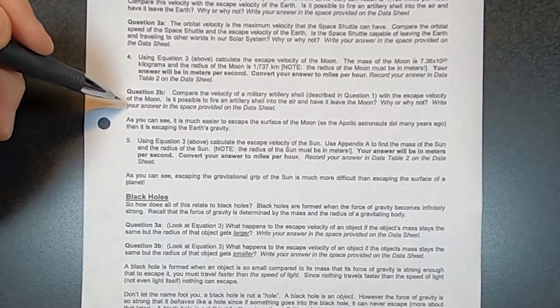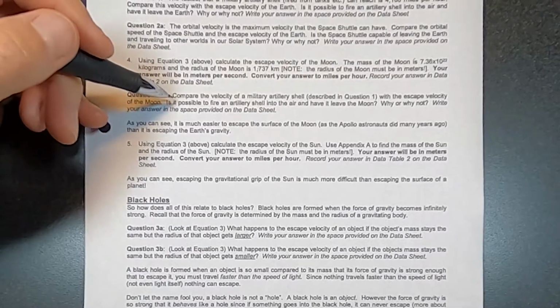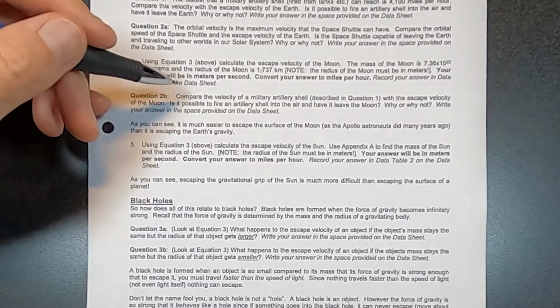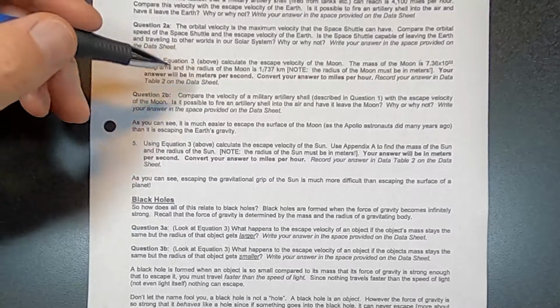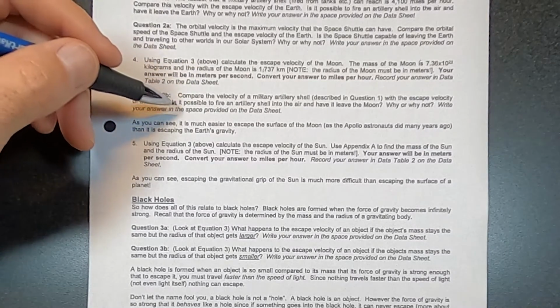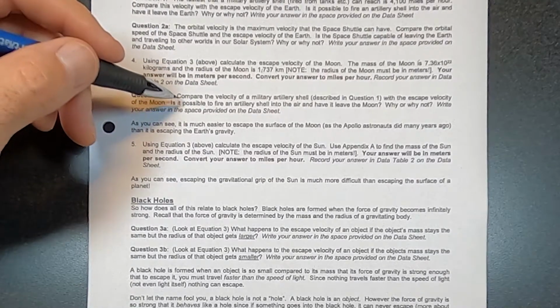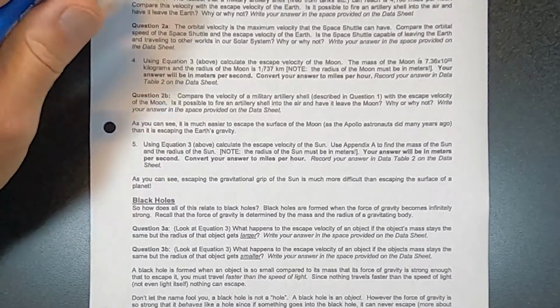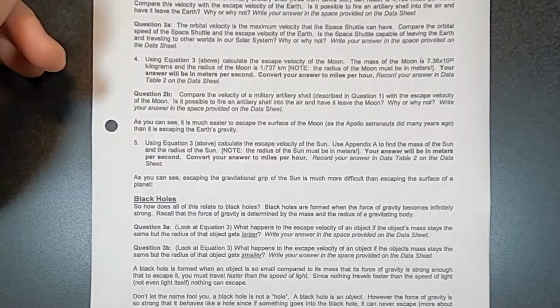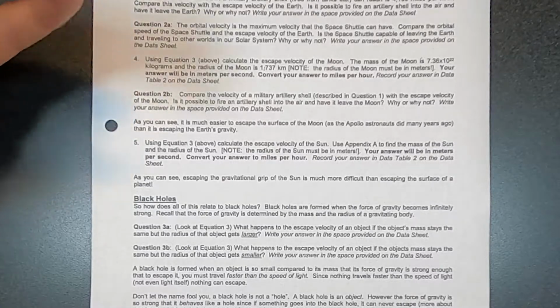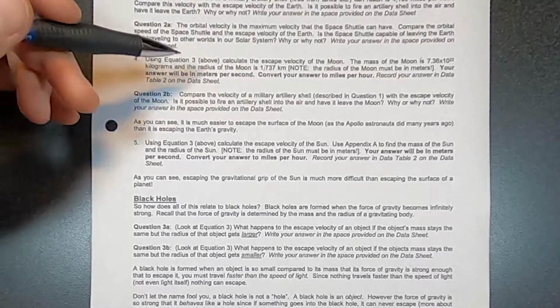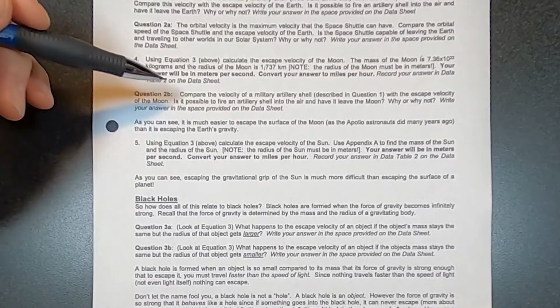Here's where question 2b comes in. So the idea is let's pretend that you're going to shoot something off of the surface of the moon. One of the things that people actually thought about back in the early part of the 20th century is, could we build a cannon big enough to shoot something into space? Maybe it doesn't take a rocket, maybe just like pointing a gun up and you shoot a bullet. Does that bullet ever get into space? Can you shoot a cannon into space? So what we're going to do is find out that answer.